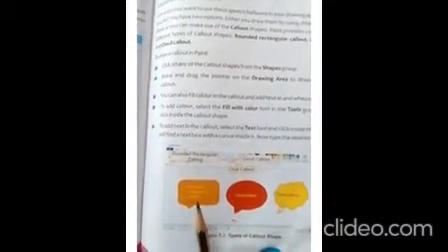Now we are not reading all these things in detail. I will show it to you practically. Let me show you the callouts now, how to draw them. Go to the shapes gallery.